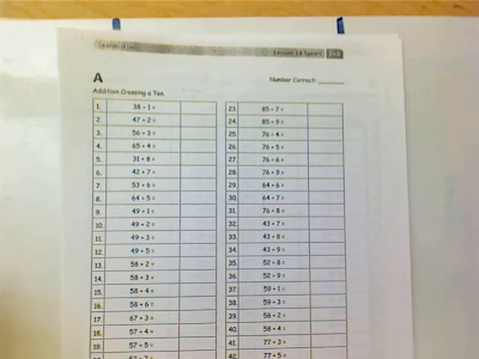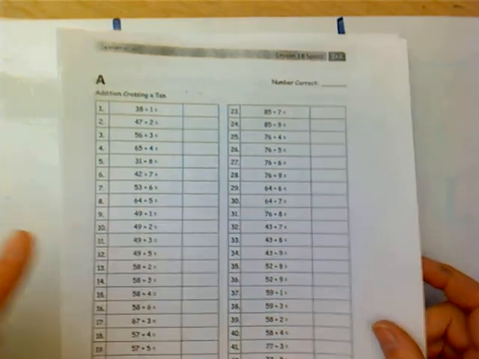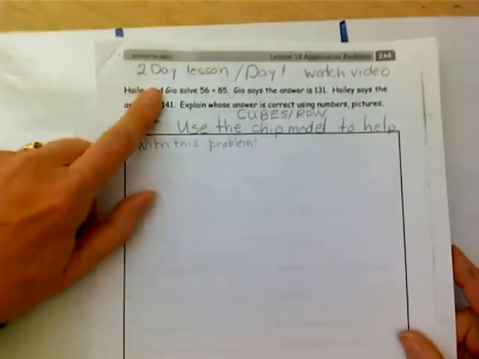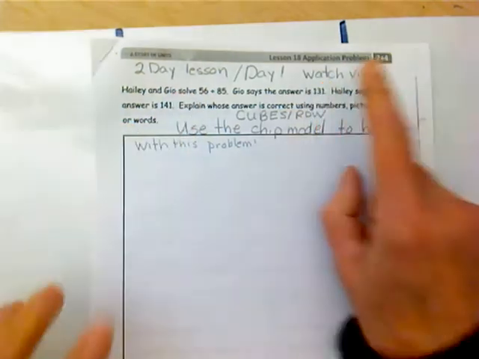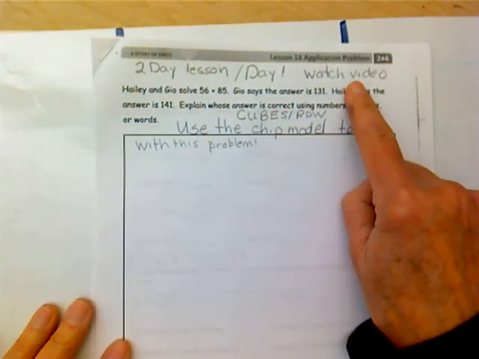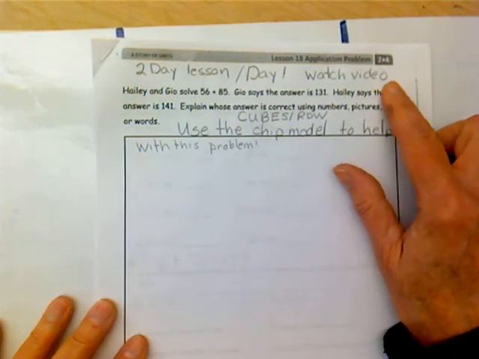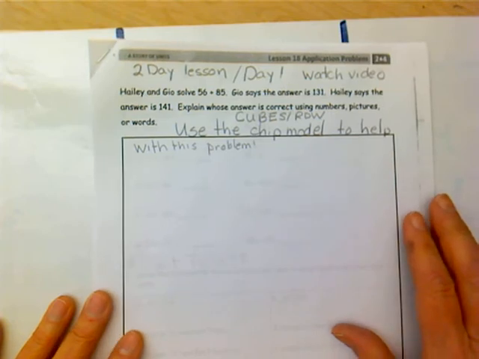So hopefully you have lesson 18 ready to go. Lesson 18 has a sprint and also a practice page. It is a 2-day lesson again. We're going to be talking about day 1. A strong reminder that you need to watch the Eureka video because we are going to be doing an extension of what we did during the first half of this module as we move into the second half.